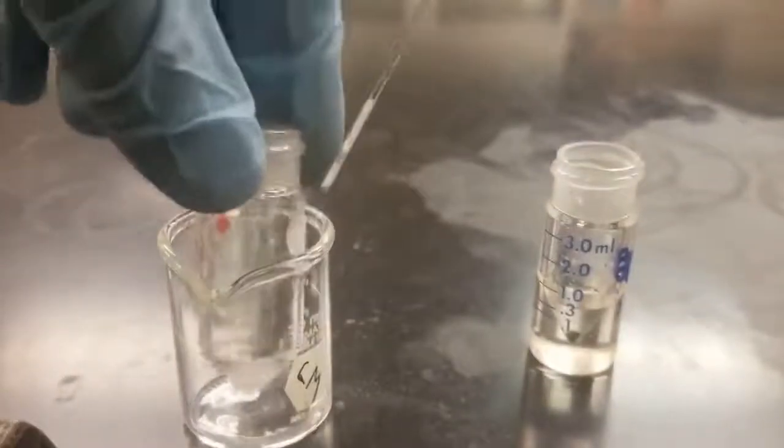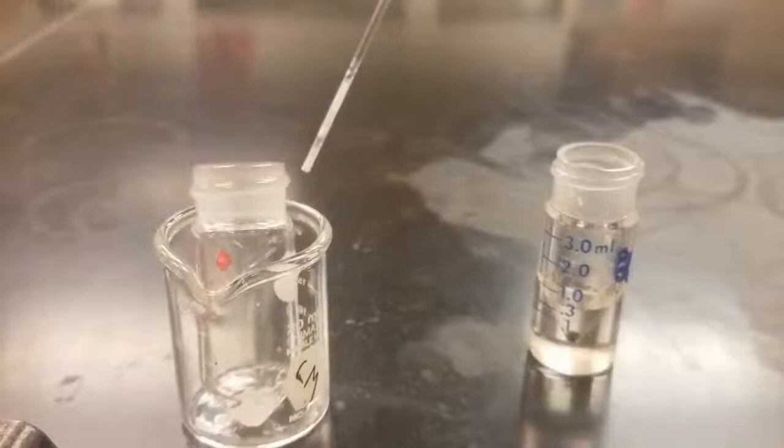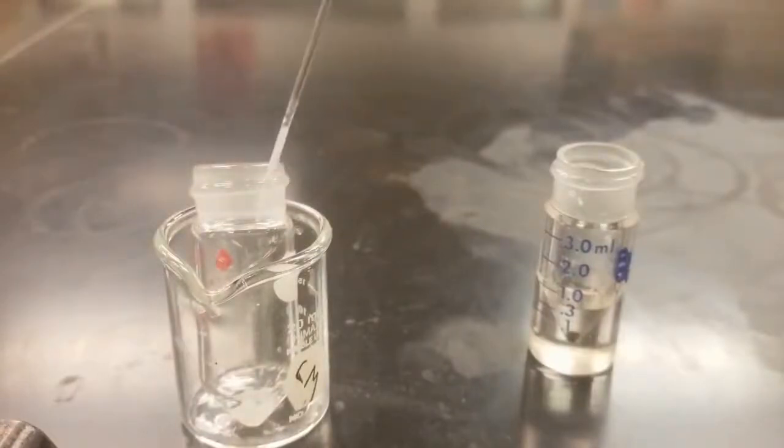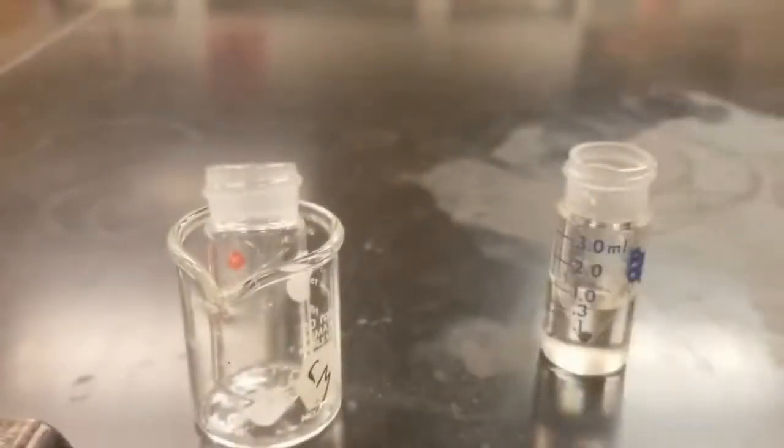And then we're going to add another 600 microliters of methylene chloride to wash this off. You can see that the DCM, the methylene chloride, dries quite quickly. So you can see we've got some benzoic acid in our pipette. Hopefully we can wash that off in this next step.